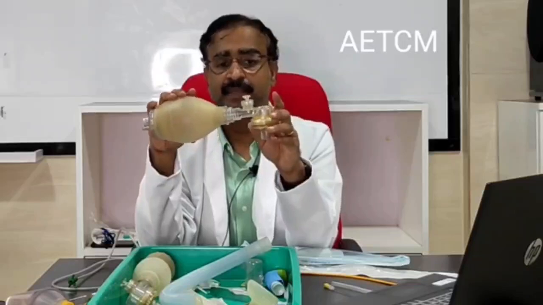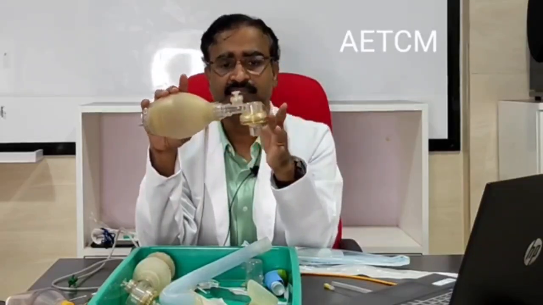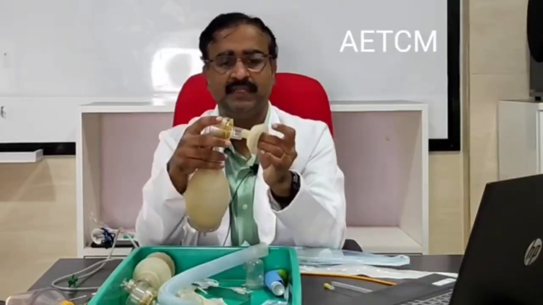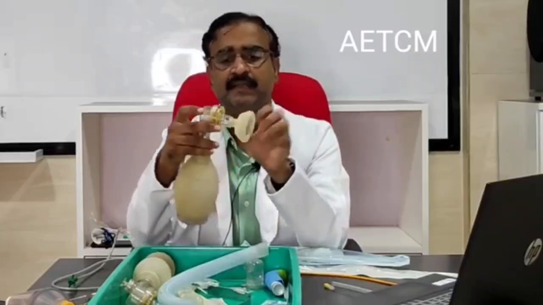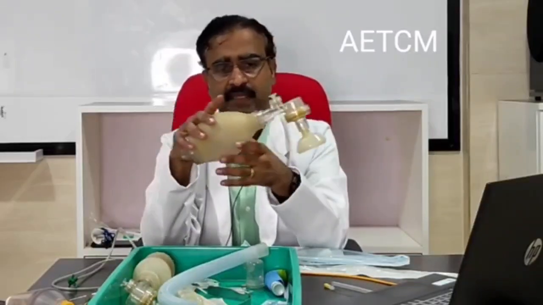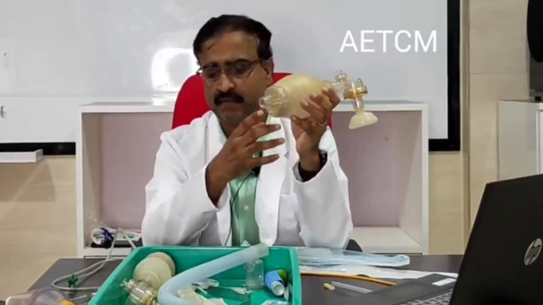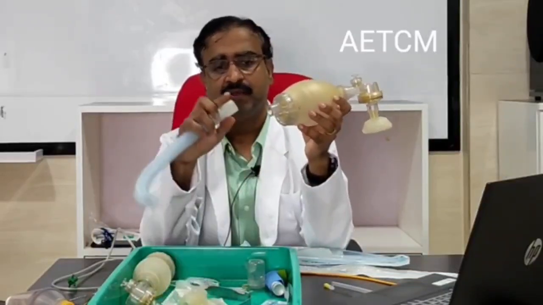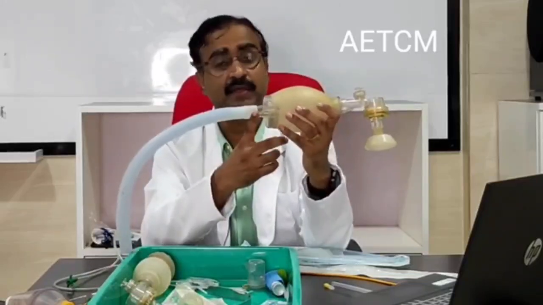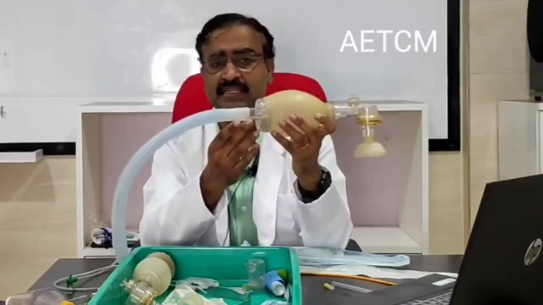At the same time, oxygen that is inside this bag is delivered through this piece, and from here it gets attached to the mask through which it is delivered to the baby or the child. Now, I have told you that the inlet has two orifices, of which one should be connected to a device called a reservoir and the other would be connected to the oxygen inlet. We all know what oxygen does and what its use is.